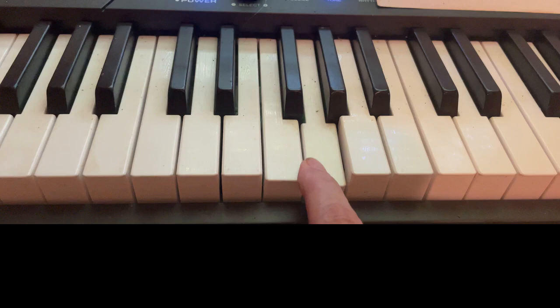So you do that same thing for each key, major or minor. You match that major key, step, tone pattern for major keys, and you match that minor key, step, tone pattern for minor keys. Give it a try.